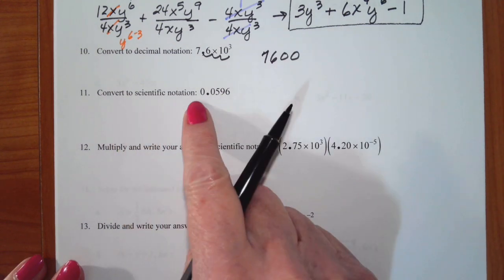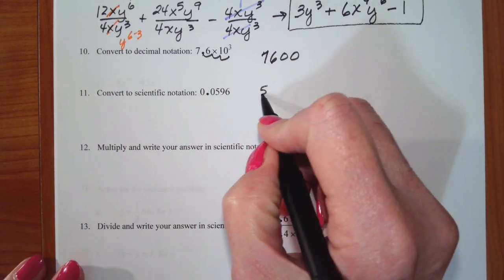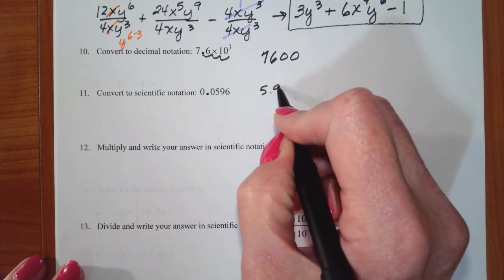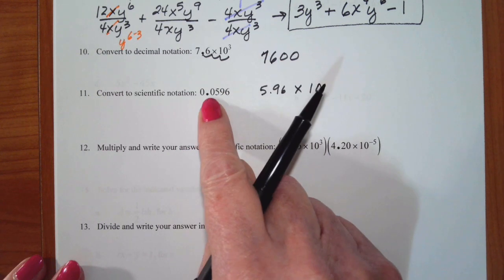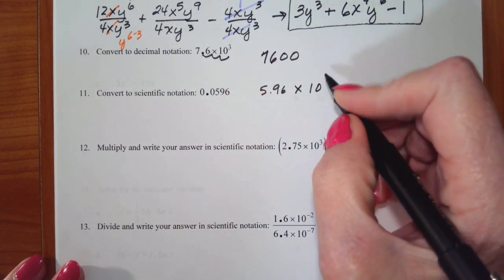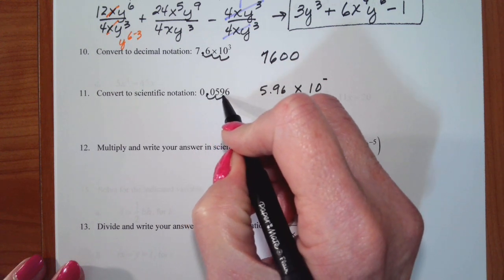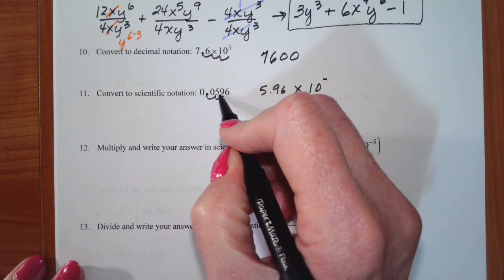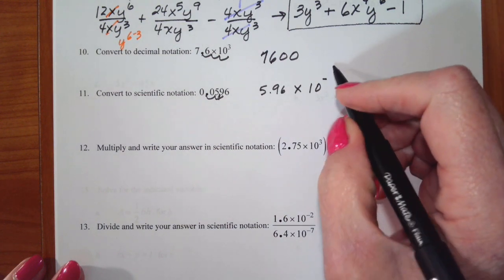Okay, if I want it in scientific notation, remember there's one digit to the left, so I know I'm going to write it as 5.96 times 10 to some power. Since this is smaller than 1, I know it's going to be negative, and I move the decimal 2 places to the right. Whoops, it goes here. So 10 to the negative 2.